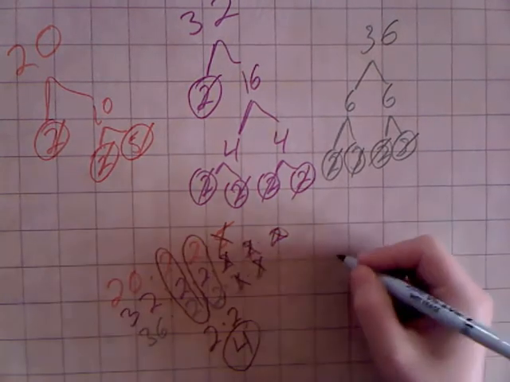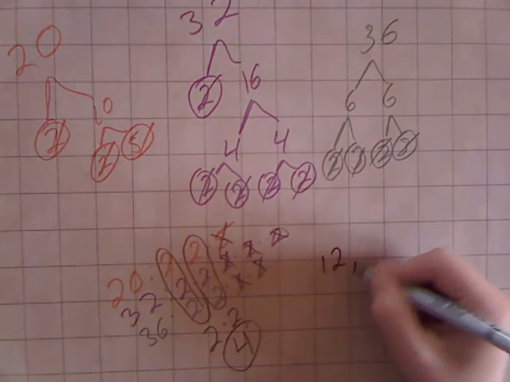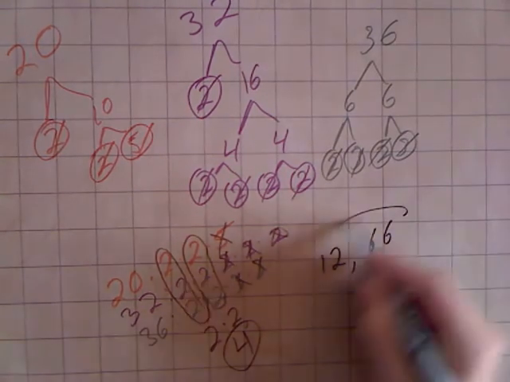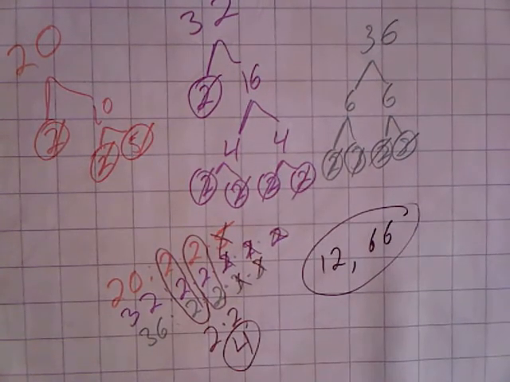What you're going to be asked on the form is to find the greatest common factor for 12 and 66.